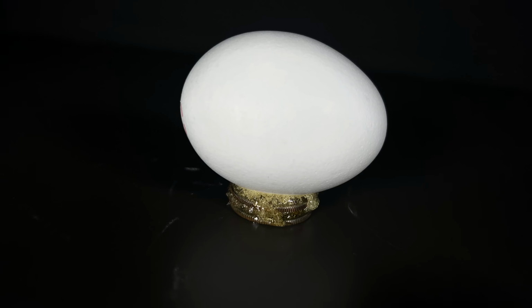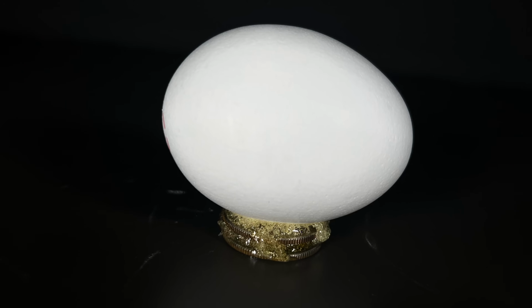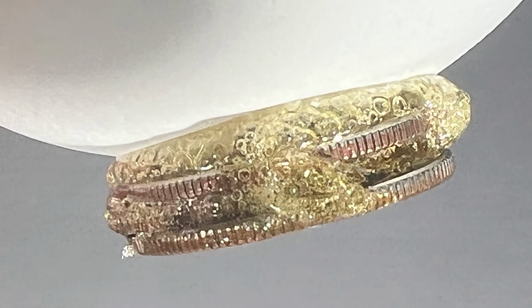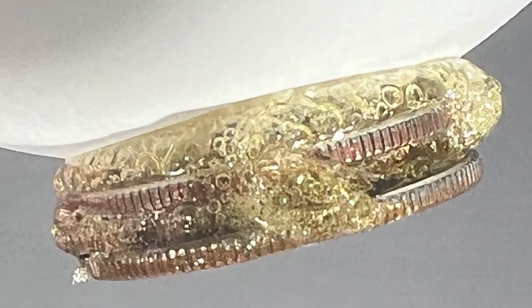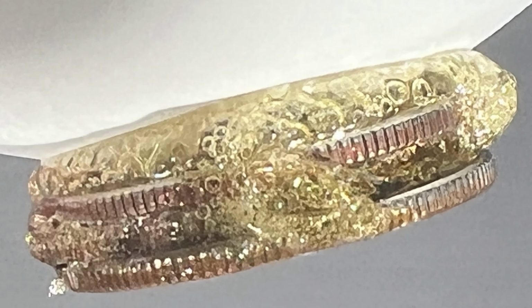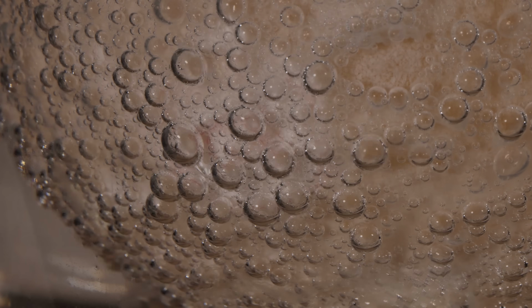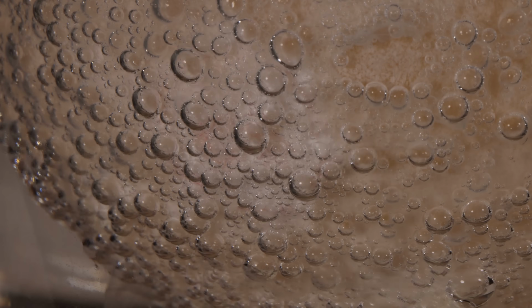And in fact, in this case, in order to do this, I had to weigh the egg down on the bottom there and keep it at the bottom. So what I did is I super glued some coins to the bottom here, just to keep it down in the bottom of the vinegar so we could watch this process unfold.